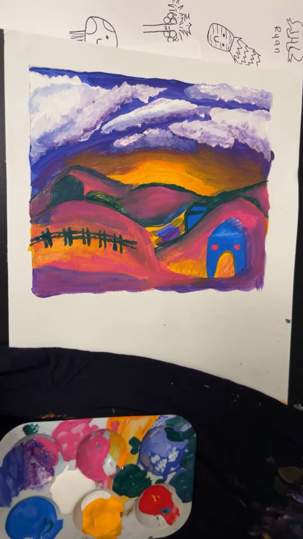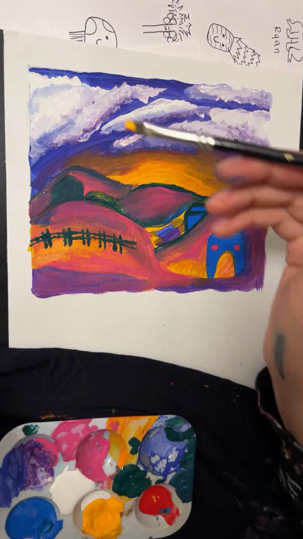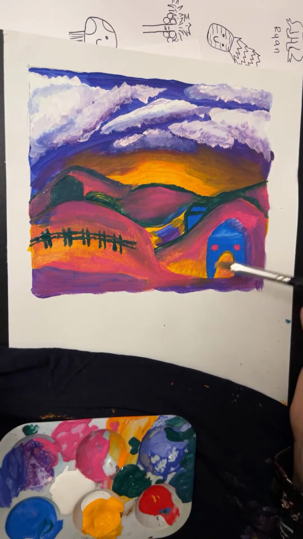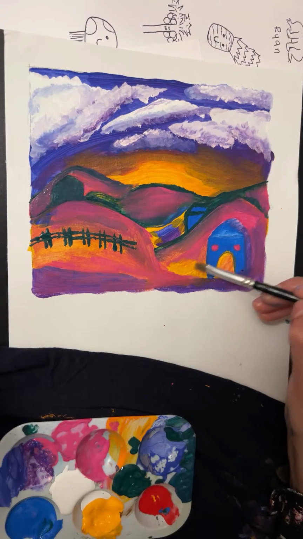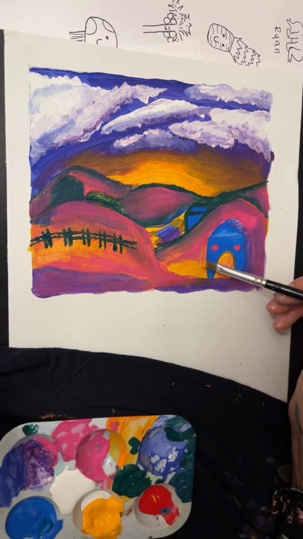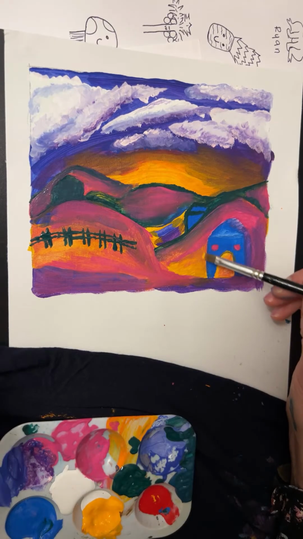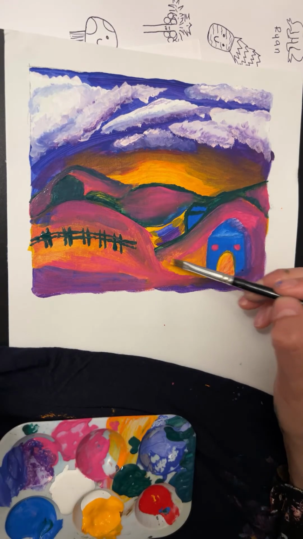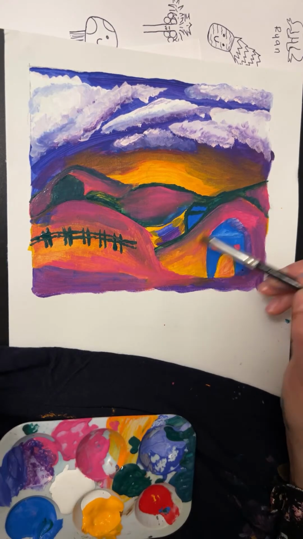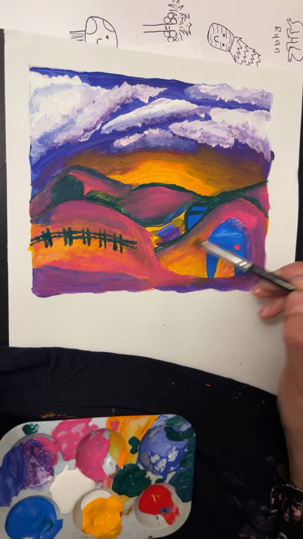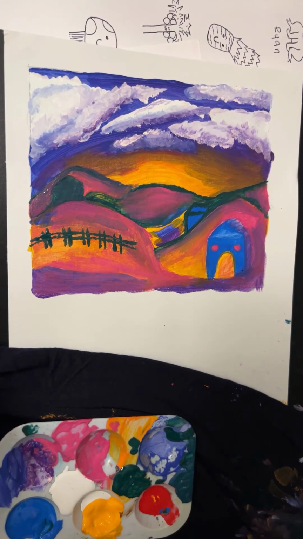And usually with children's drawings, you will see that children do this by just drawing a straight black line or a straight line. And that's what differentiates painting from just a children's drawing. It's beautiful. I love the way this blends with the pink. And we'll leave it like that for now.